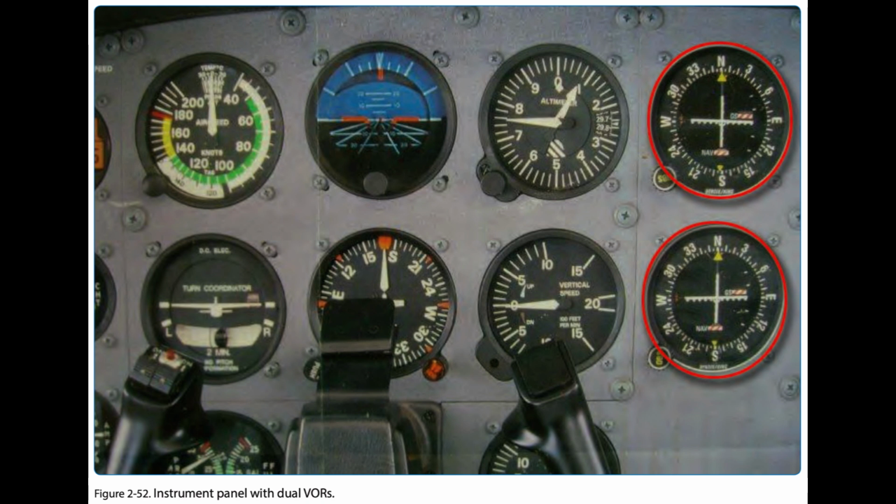Airborne VOR check. VOR equipment can also be checked for accuracy while in flight by flying over a fix or landmark located on a published radial and noting the indicated radial. Variances of more than 6 degrees from the published radial should be considered out of tolerance and not be used for IFR navigation.